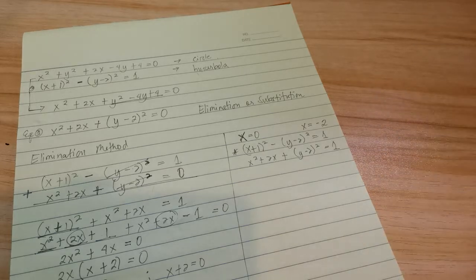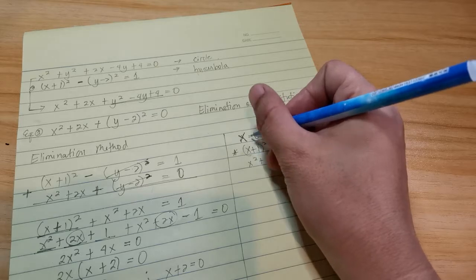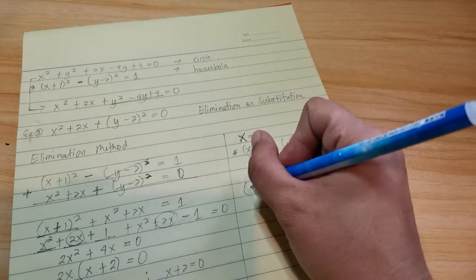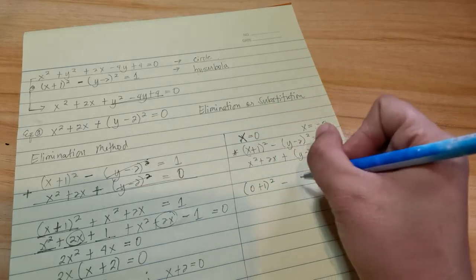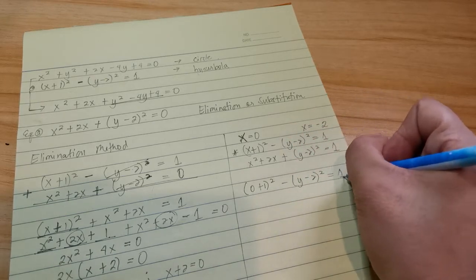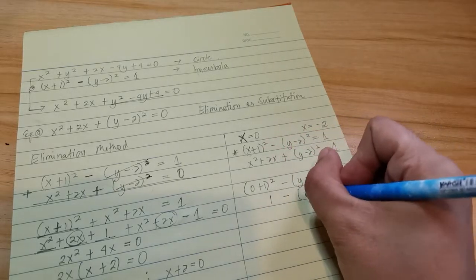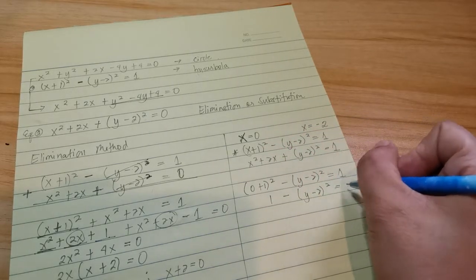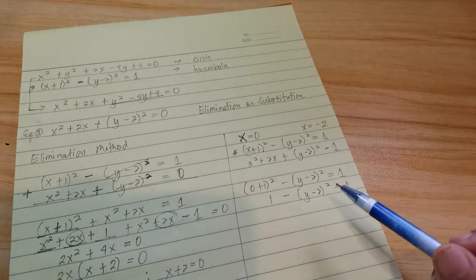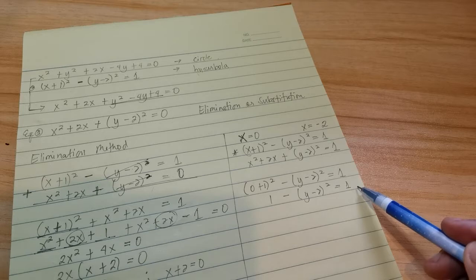Okay? So, we have to substitute isa-isa lang. Okay? So, we have 0 plus 1 squared minus y minus 2 quantity squared equals 1. So, 0 plus 1 squared is 1 minus y minus 2 quantity squared equals 1. And then, transpose mo yun. Kapag tinranspose mo yun, magiging negative siya.